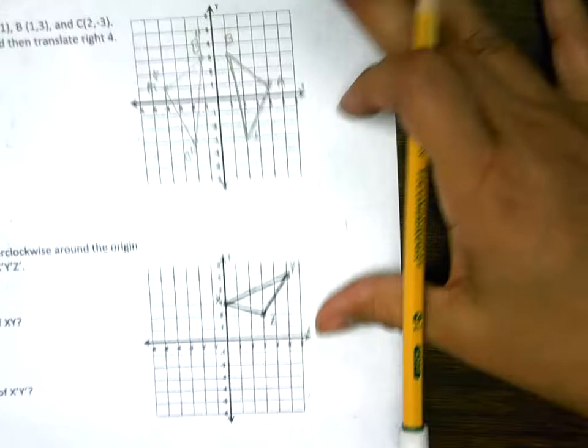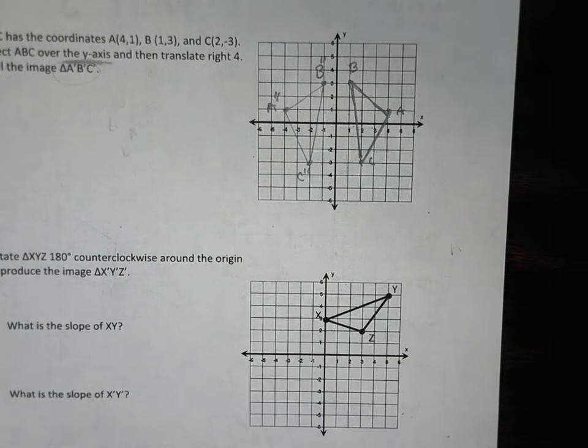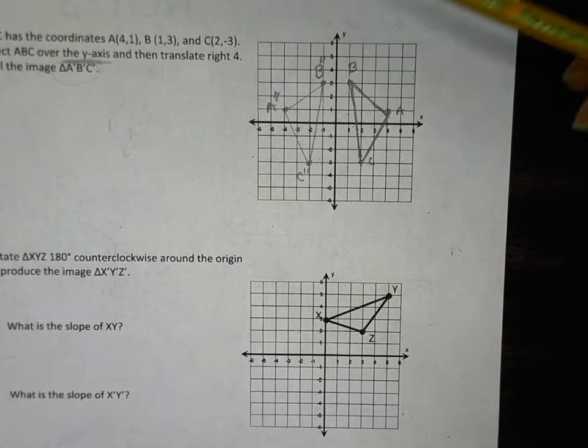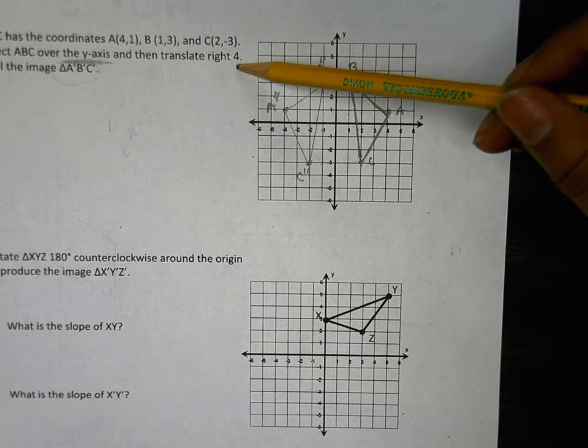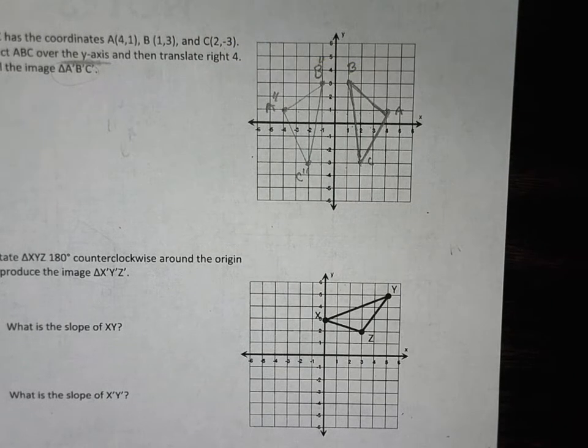Does that look like a reflection across the y-axis? Yes. All right. What's the next piece? Translate right 4 and up and down, or just right 4? Right 4. Okay.